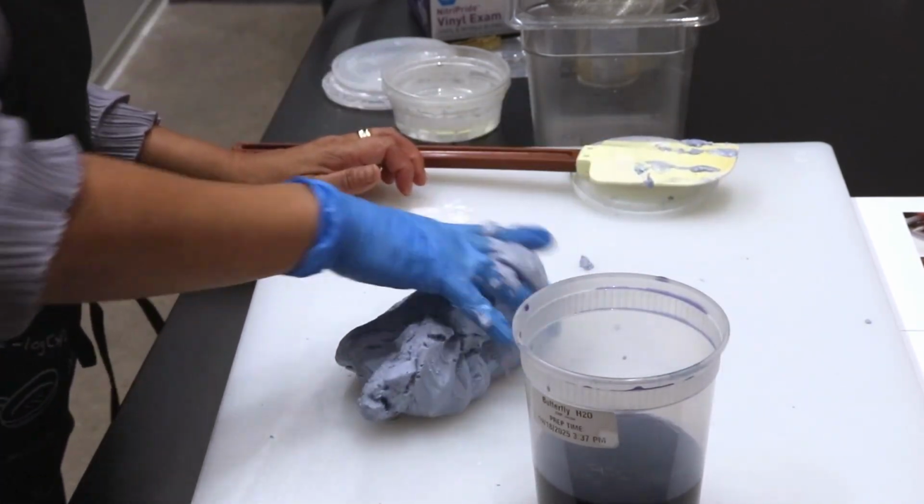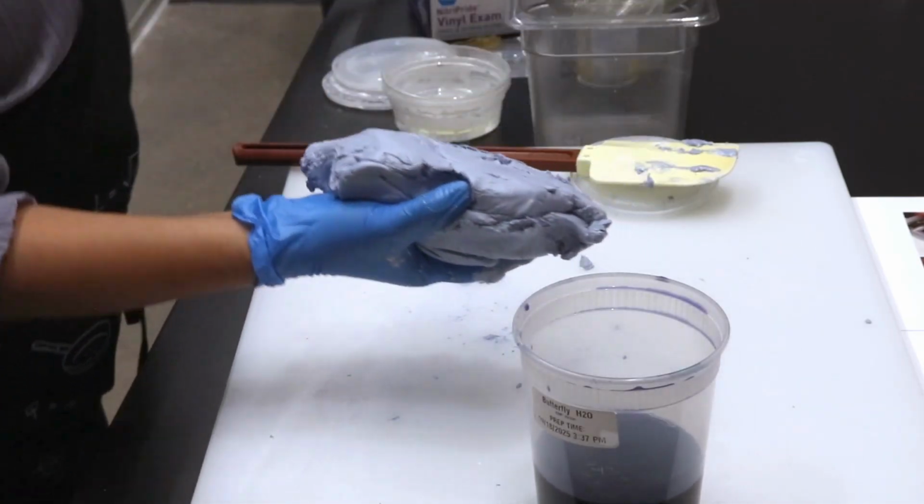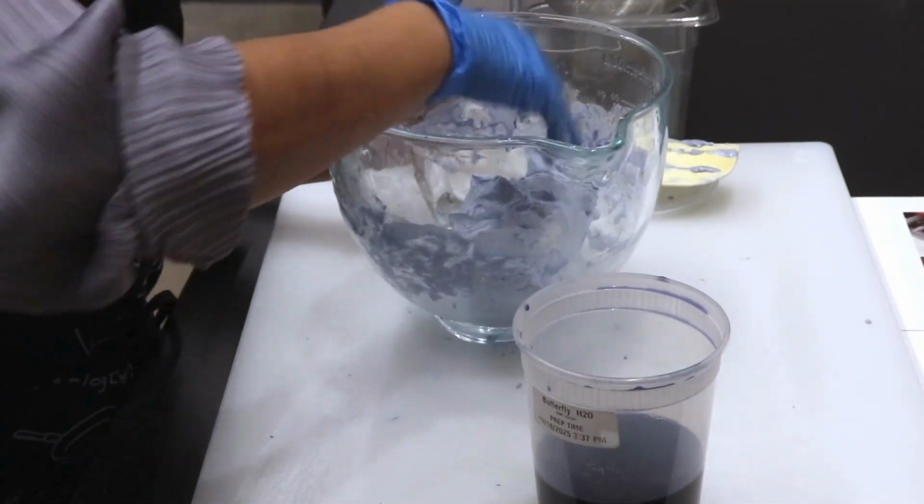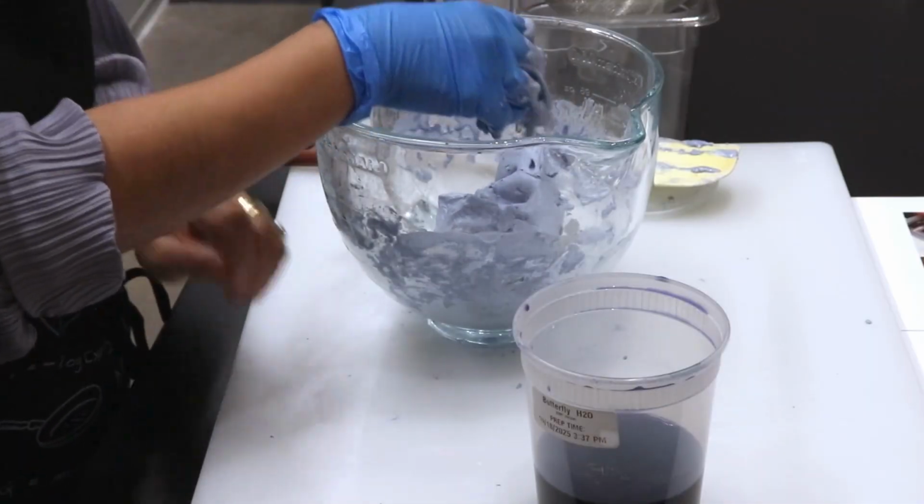As you can see, now it's super soft. Now we're gonna put them back in here, and we're gonna add the rest of the liquid.